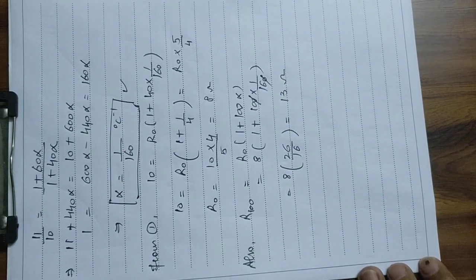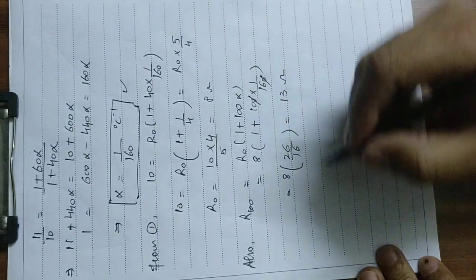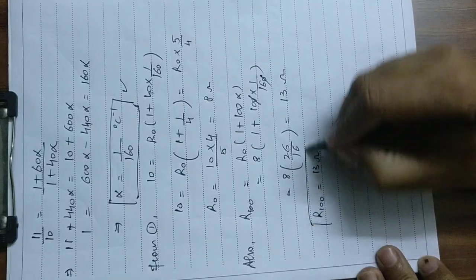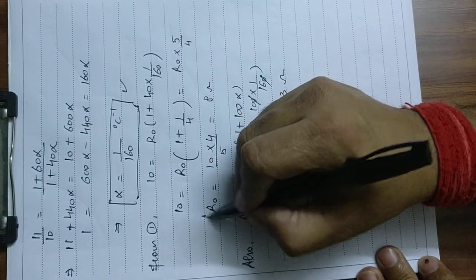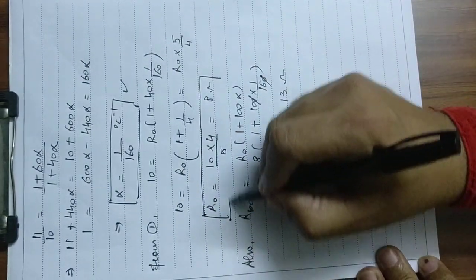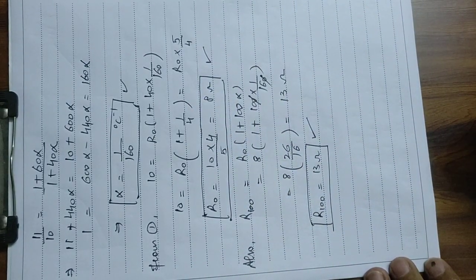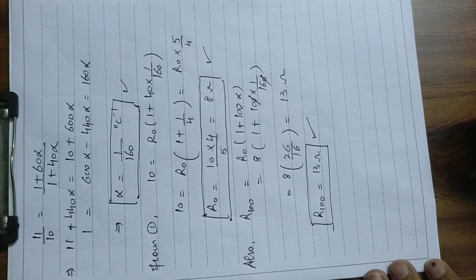So you can find the value of resistance at 100 degrees Celsius. We have obtained the value of resistance at 0 degree Celsius. So that's the simplest way to solve the question.